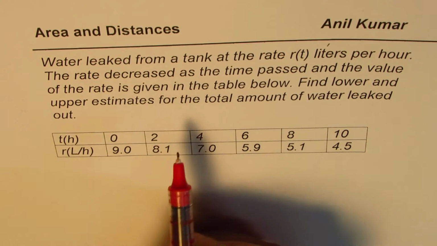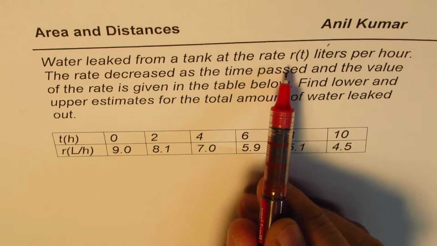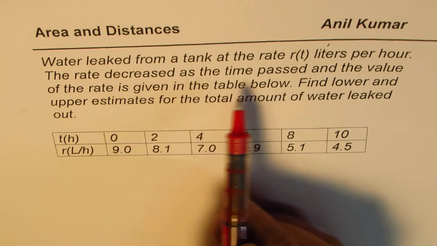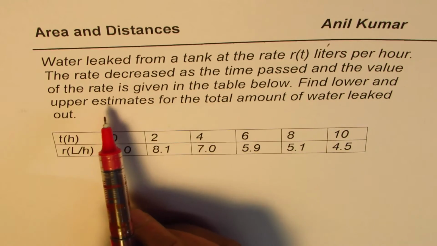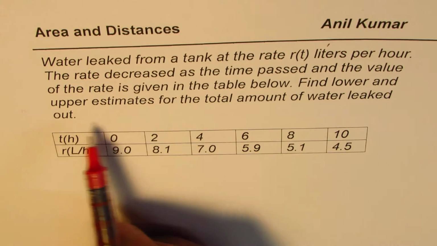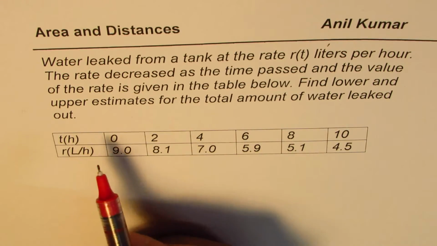The question here is, water leaked from a tank at the rate R of t liters per hour. The rate decreased as the time passed, and the value of the rate is given in the table below. Find lower and upper estimate for the total amount of water leaked out.